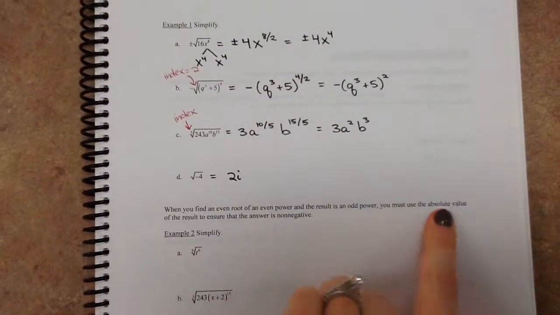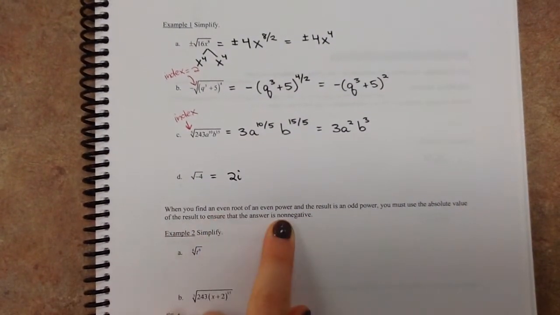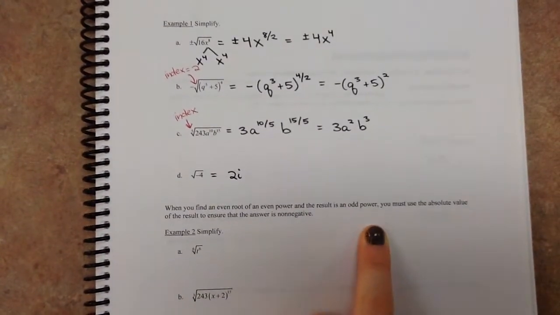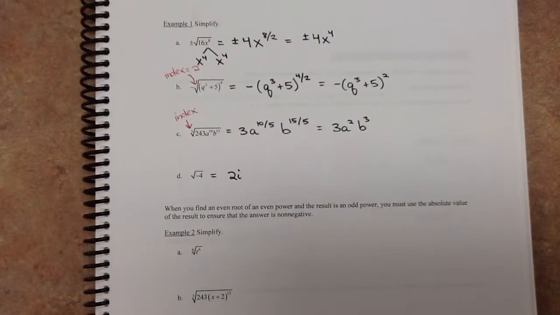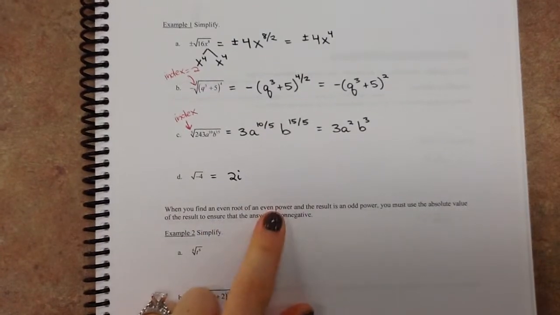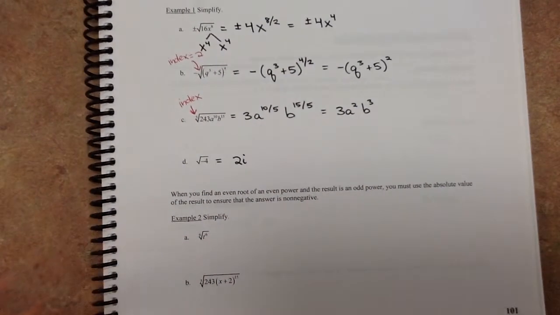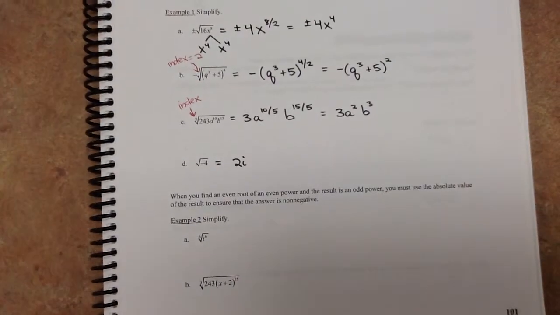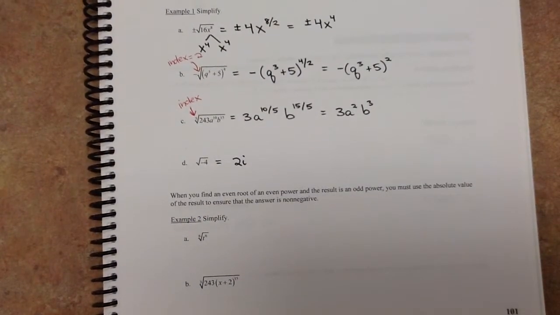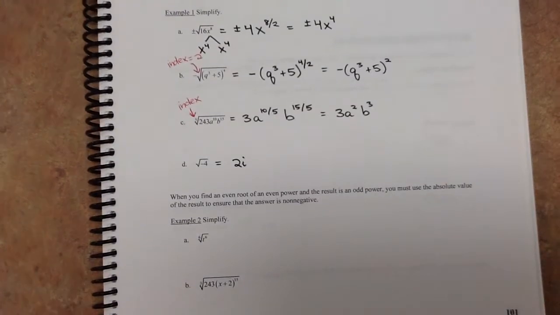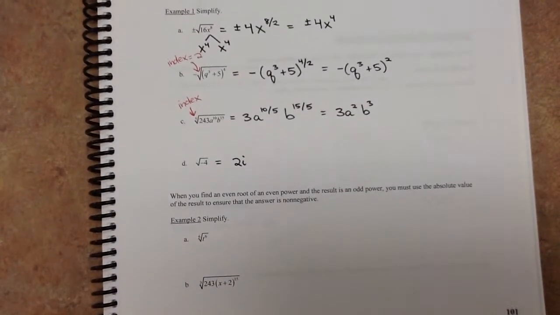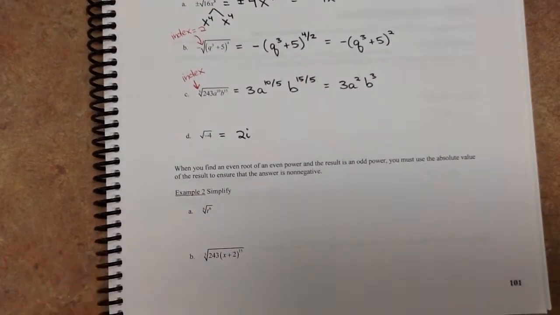All right, now one little thing to add on here, when you find an even root of an even power and the result is an odd power, so it's a very specific situation. Even root of an even power and the result is an odd power, you have to throw in an absolute value because you know that an even root of an even power should come out positive. So you just have to throw in the absolute values just to ensure that it will come out positive, because even roots could come out negative, so we just need to be careful.